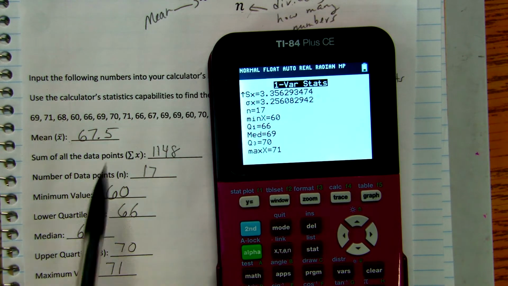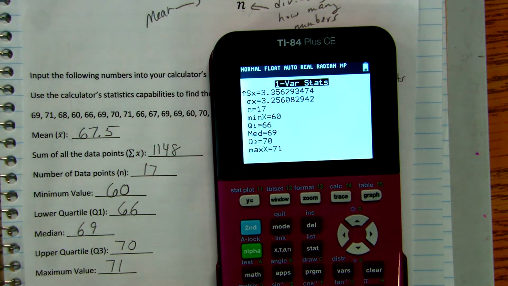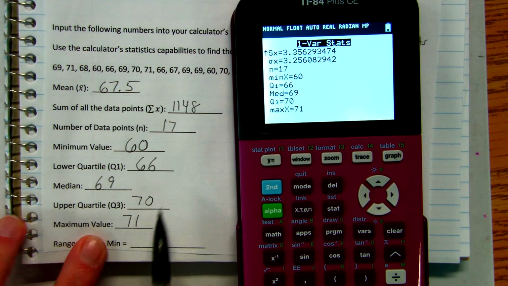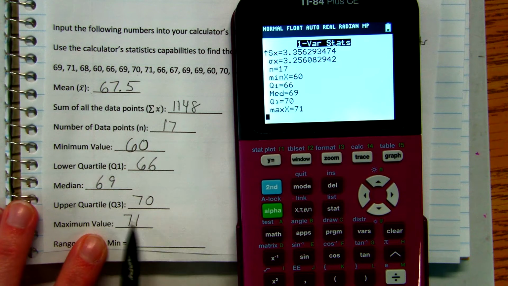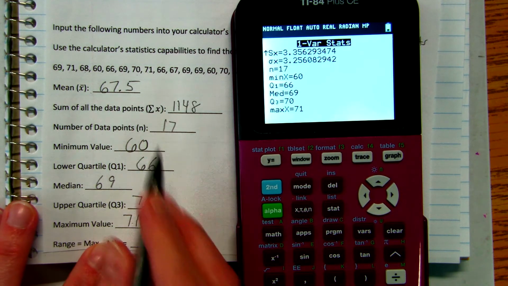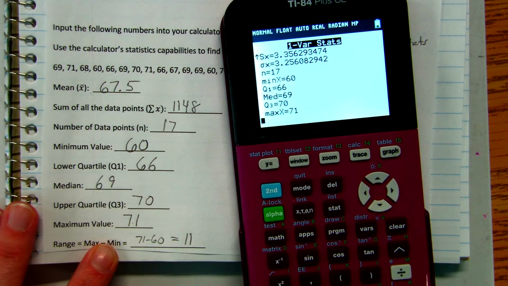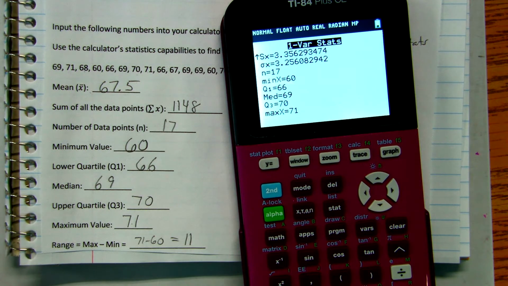So we got all of this information just by typing the numbers in. It's doing all of the work for us. So we can do a lot of cool stuff with this. Now it says the range down here is max minus min. It will not do the range for you, but then all I have to do is take 71 minus 60, and that's 11. And so that wasn't difficult to do once I put these in. You can make your box and whisker plot now. You can make everything now.